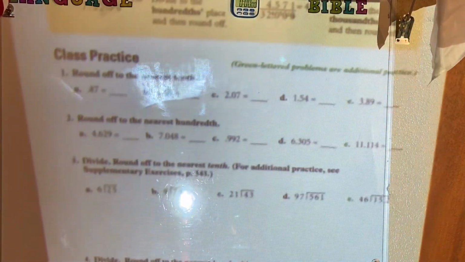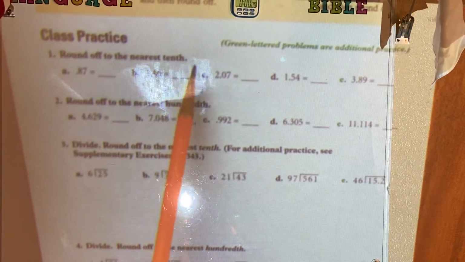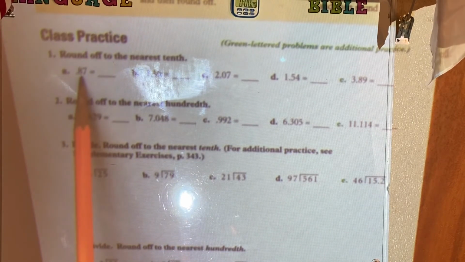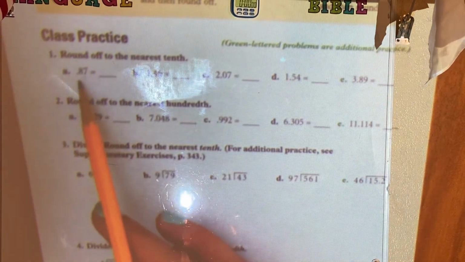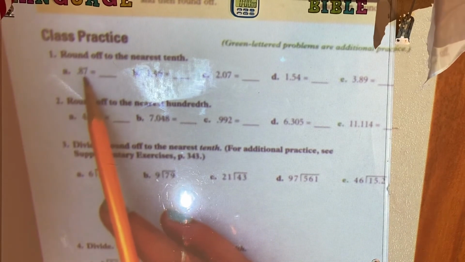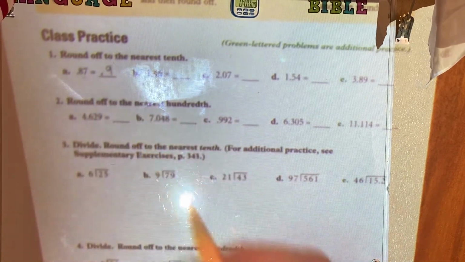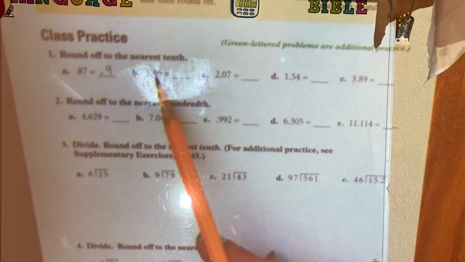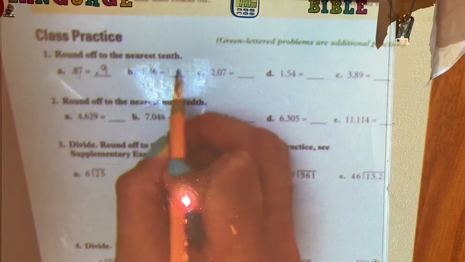let's look at our class practice, what we were working on yesterday. It says round off to the nearest tenth. We know that the tenth is the number right after the decimal. On the first one, letter A, we are trying to round the 8. We look to the right of the number, and because it's a 7, that rounds up to a 9. Okay? B, again, round off to the nearest tenth. So we look at the 4. Now we have to look at its neighbor. Its neighbor is a 6, so we round up, and that would be 1.5.